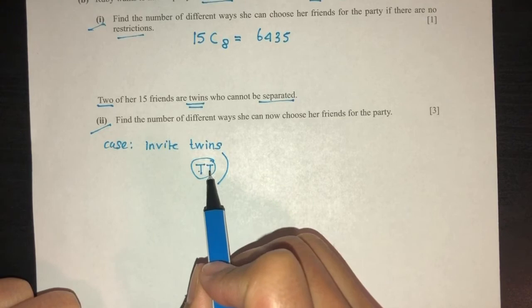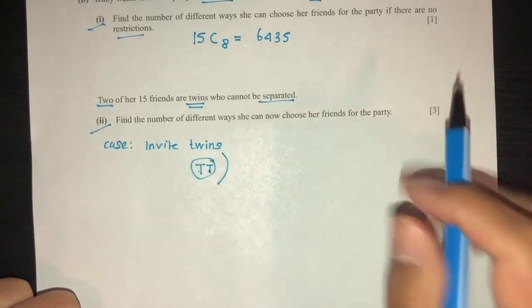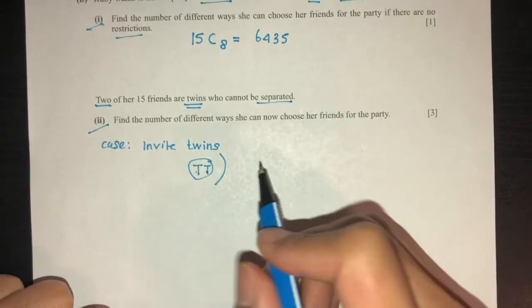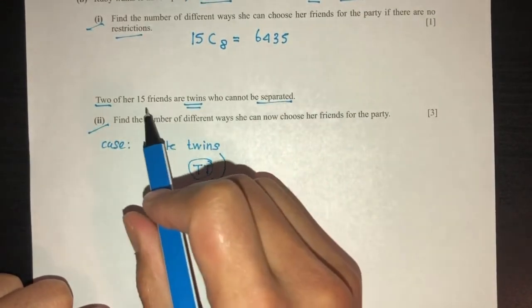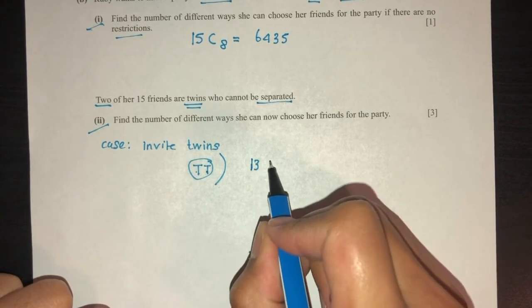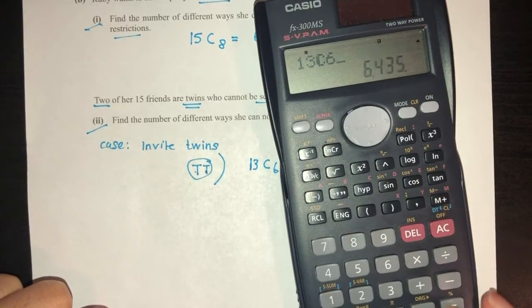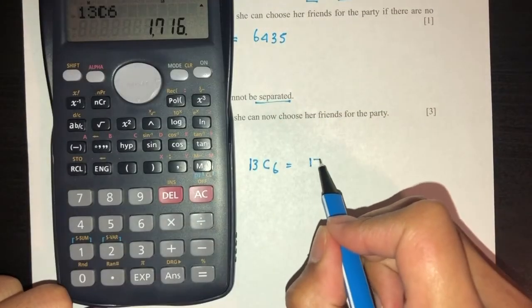Now, there are 2 people we have invited, and in total we have to invite 8 people. So 8 minus 2, we have to invite 6 more. From the remaining 13 people, we have to invite 6 people. 13 choose 6 will be 1,716. That is case number 1.